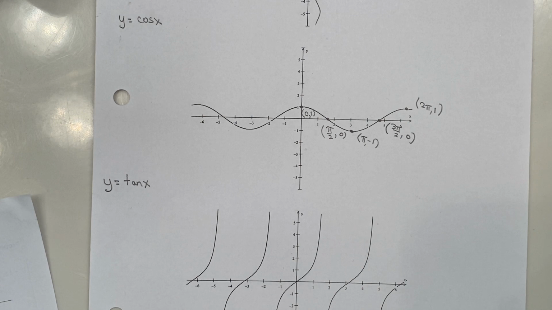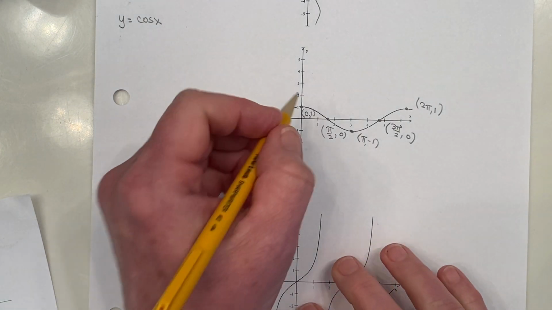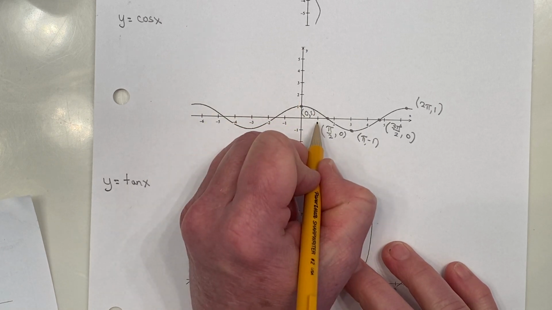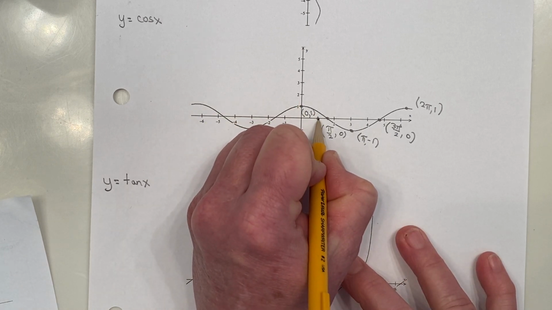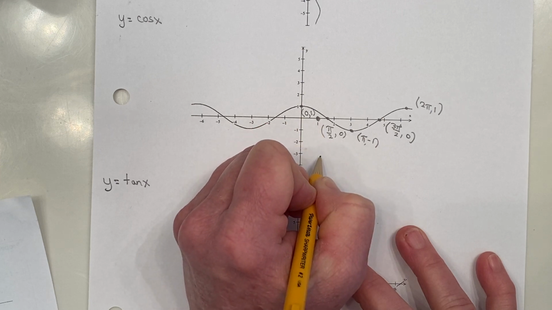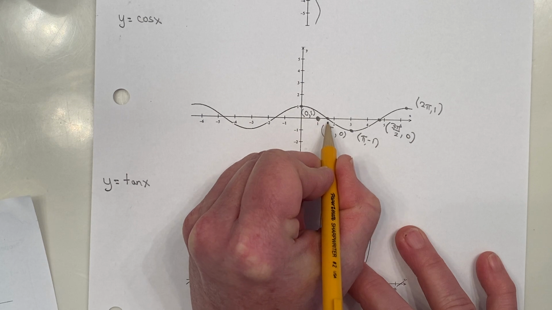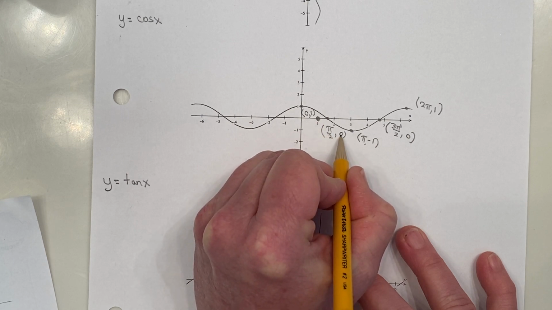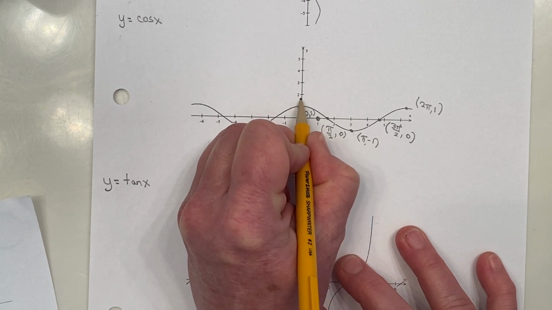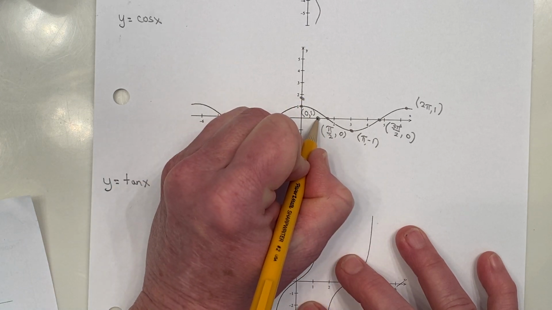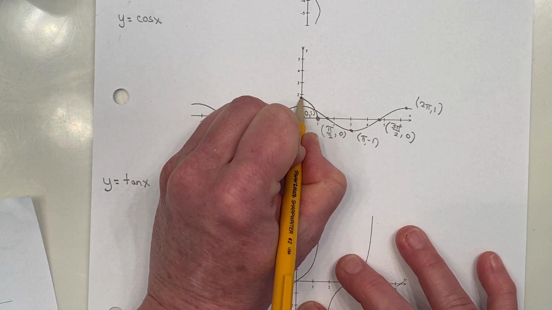All right, let's see what happens when we interchange these ordered pairs and produce a graph. Well, 0, 1 becomes 1, 0. How do I plot that? Right here. That's where I'm going to start. My next point that I'm going to interchange is pi/2, 0. So I'm going to plot 0 right here up to pi/2. So I'm going to bend back this way.